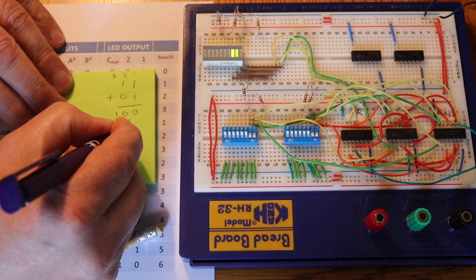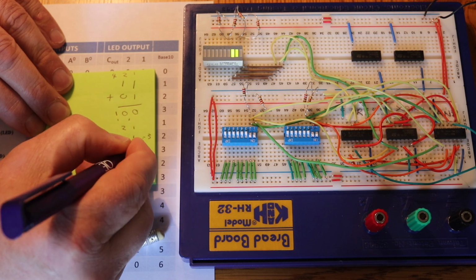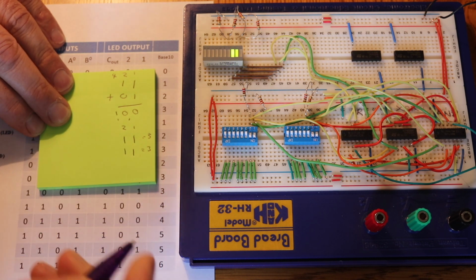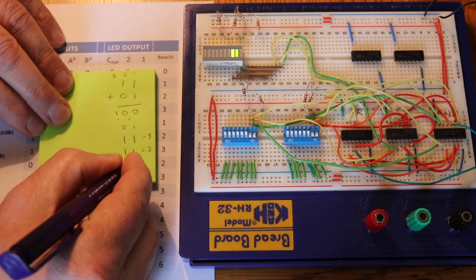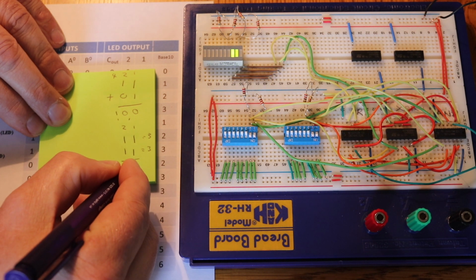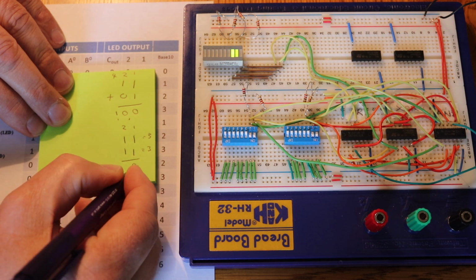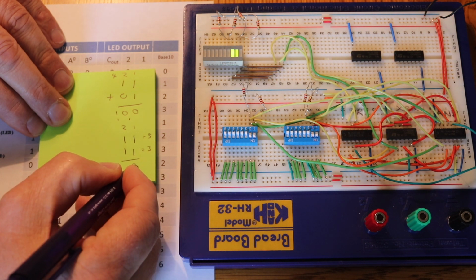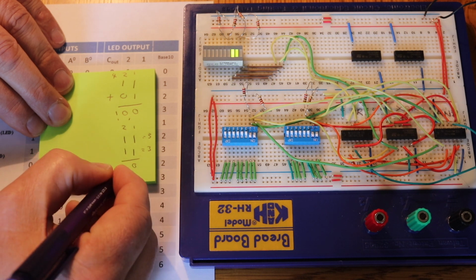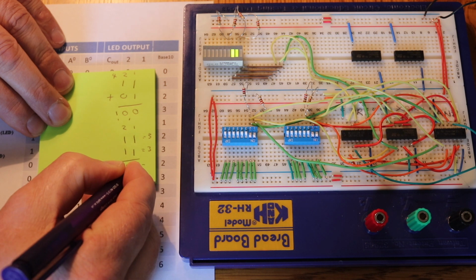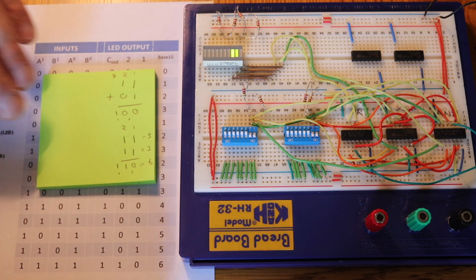Remember, that's a 1 and a 2, so that equals a 3, and that equals a 3. Then what it literally equates to is a 1 and 1 is 0 carry 1. But we've got a 0 carry 1, and we've got a 1 and a 1, which leaves 1 behind and carries 1. So we have a 6.